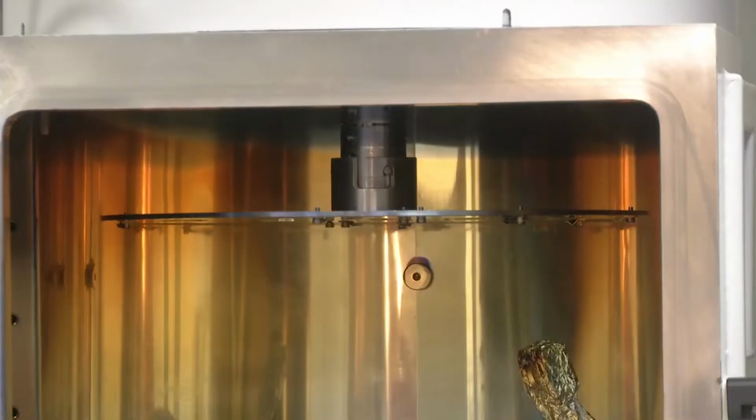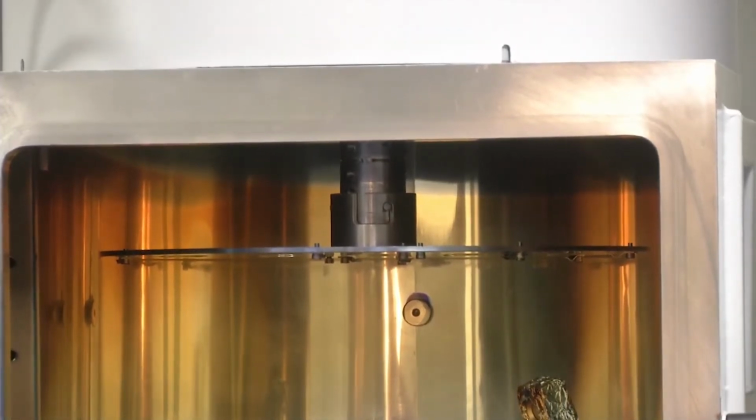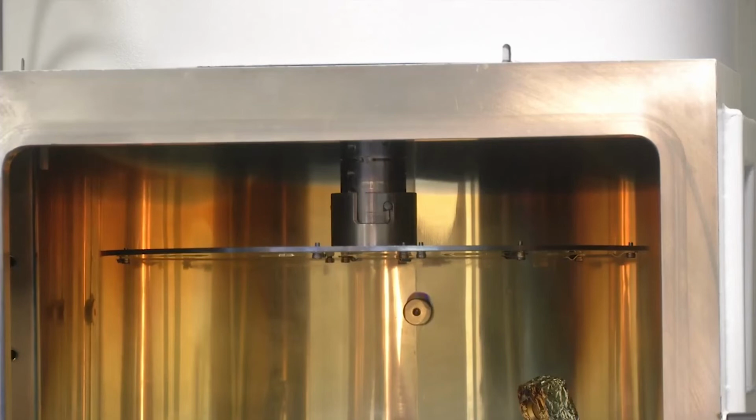Now another important feature of an electron beam evaporation system is the rotating chuck. The rotating chuck allows us to have uniform deposition when we have multiple substrates loaded onto the chuck. So let's say one has to deposit titanium and gold onto 4 or 5 silicon wafers in the chuck.